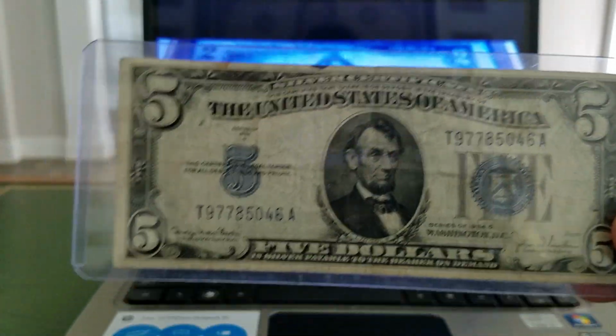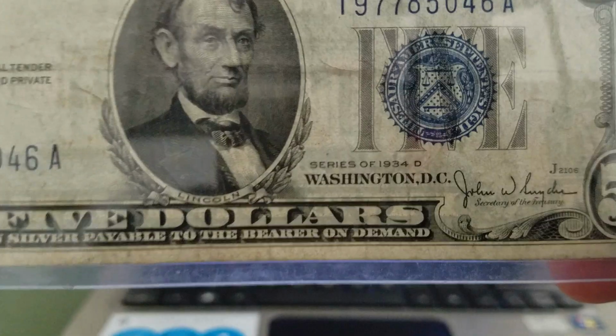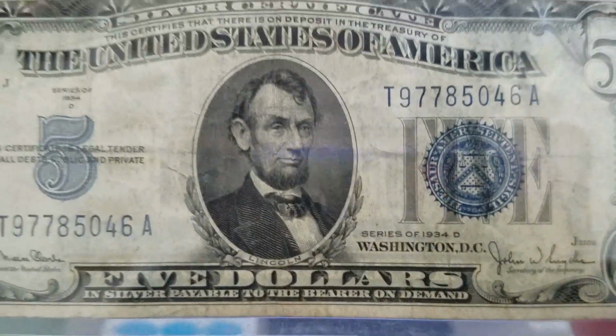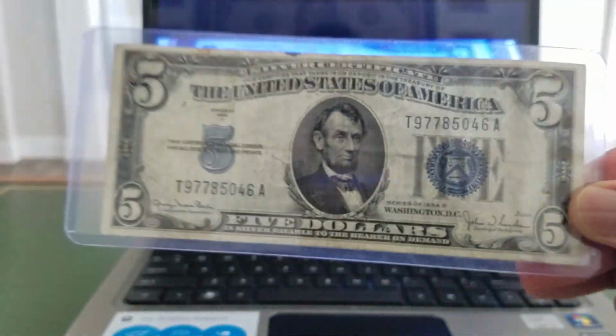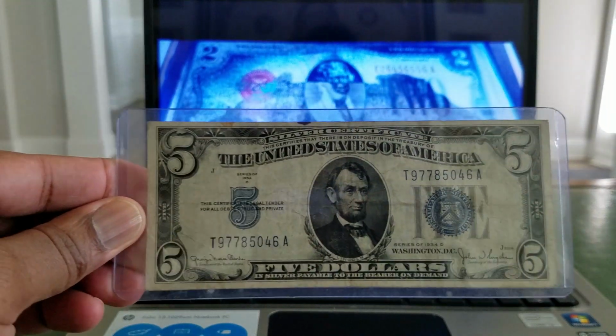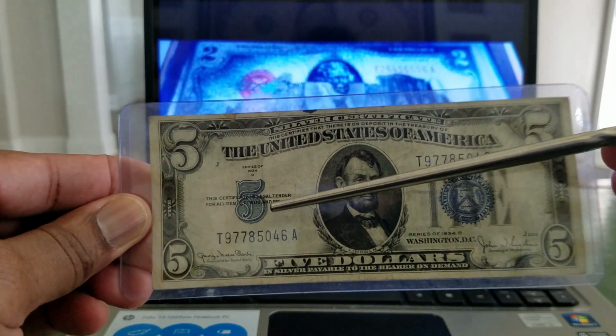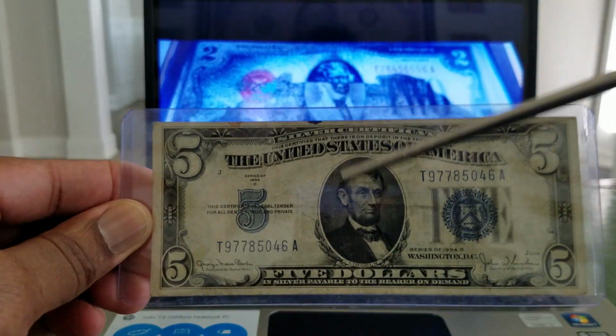So on this, what series is this? This 1934 silver certificate. The only thing of note is that we had the blue numeral on the left of the note, to the left of the portrait.